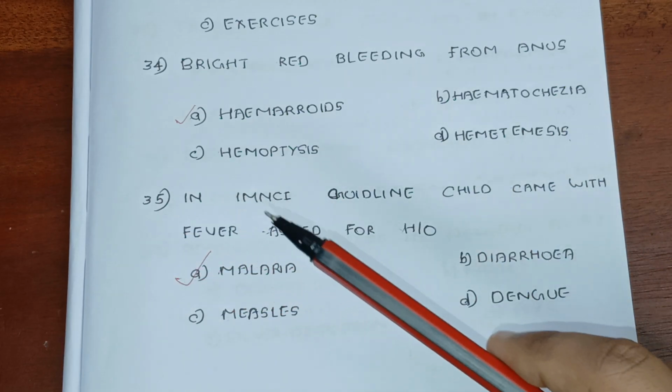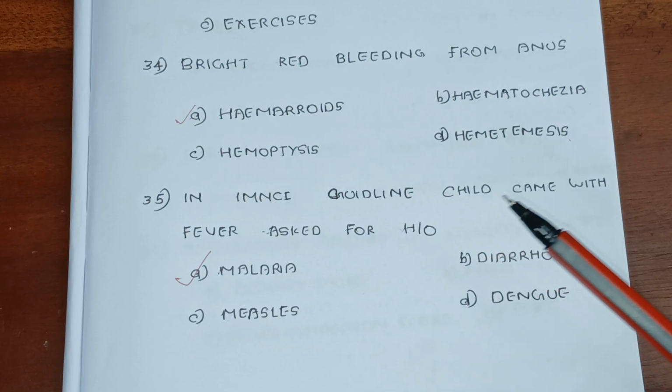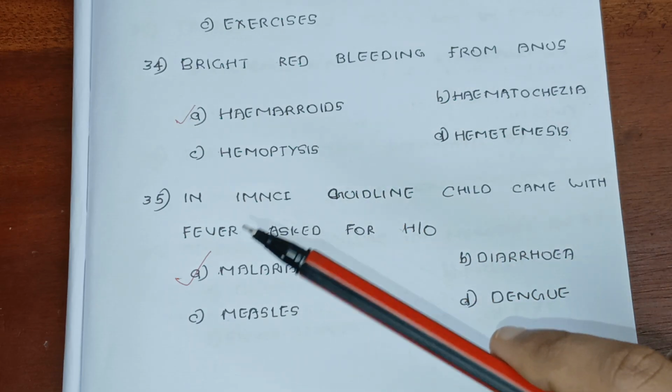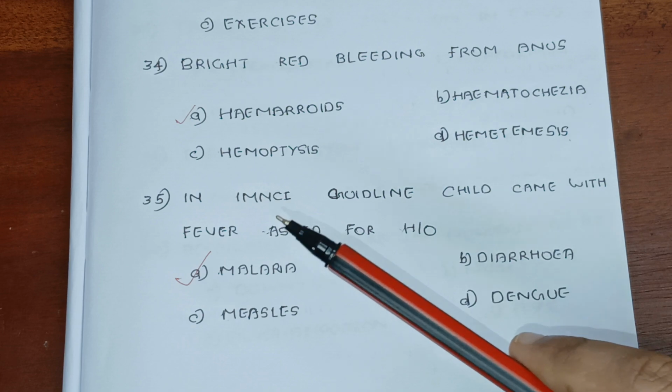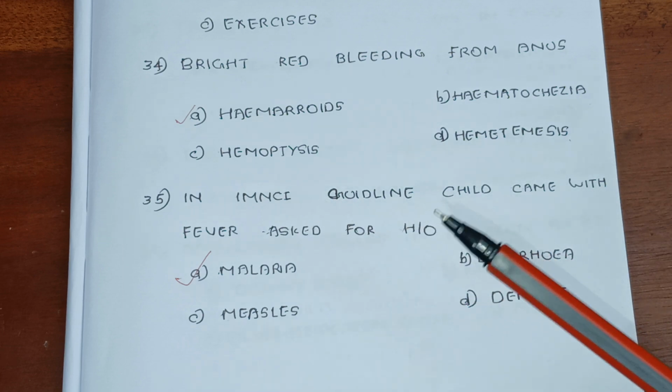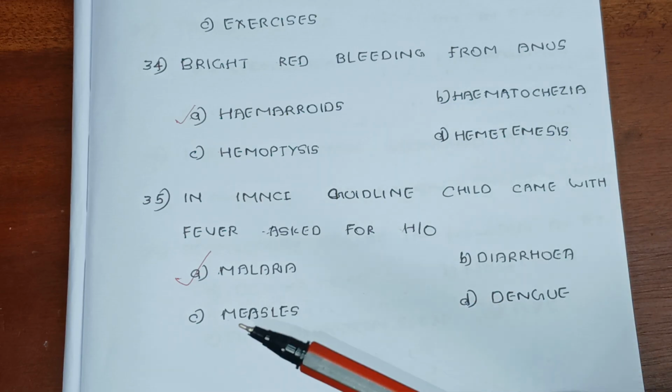35th question, in IMNCI guideline, child came with fever, asked for history of. IMNCI means Integrated Management of Neonatal and Childhood Illness. You have to assess history of malaria.